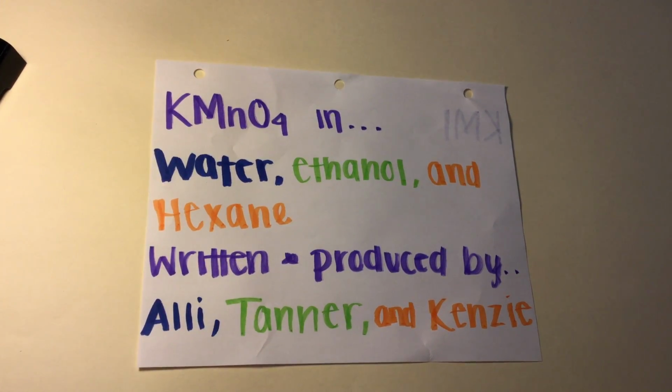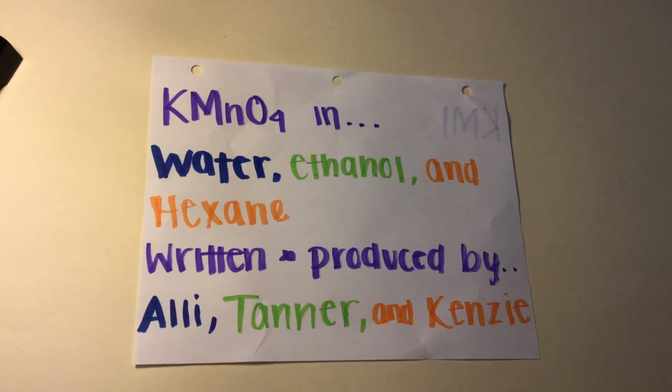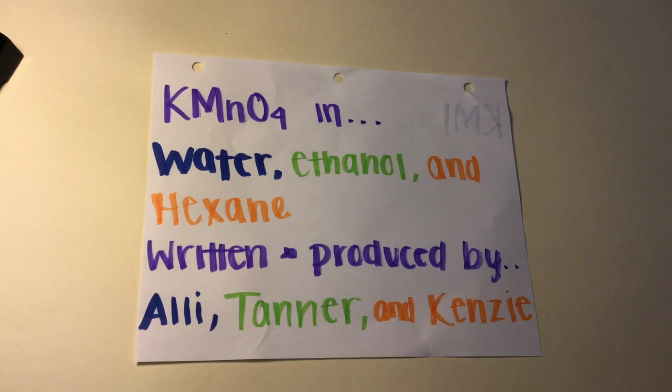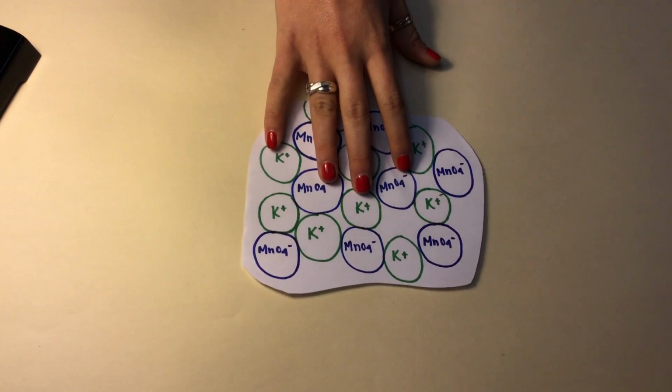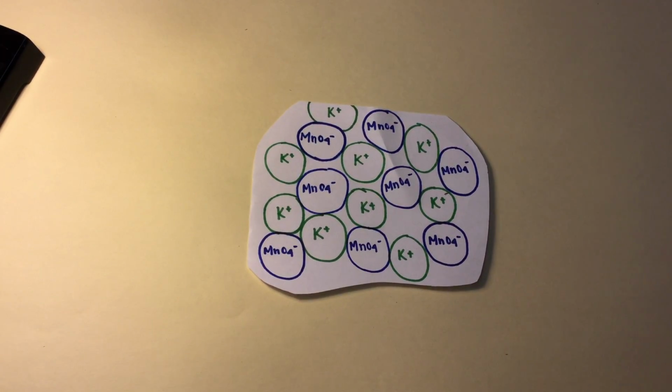Today we will be discussing the solubility of KMnO4, also known as potassium permanganate, in water, hexane, and ethanol. When tested, the KMnO4 only dissolved completely in water, turning it into a deep purple solution. In hexane and ethanol, the KMnO4 remained in its crystal state.